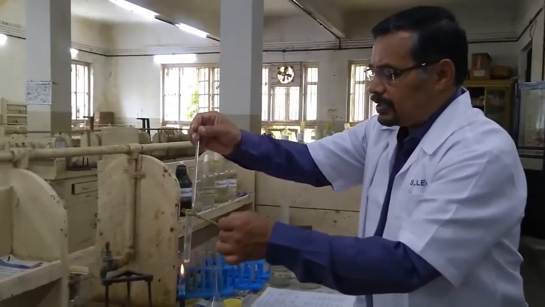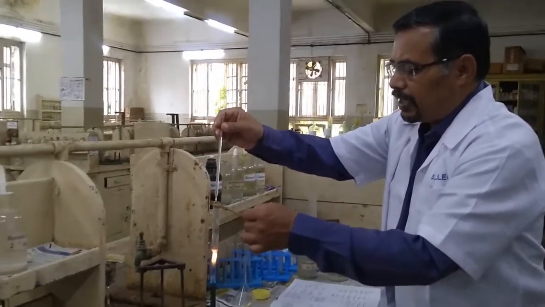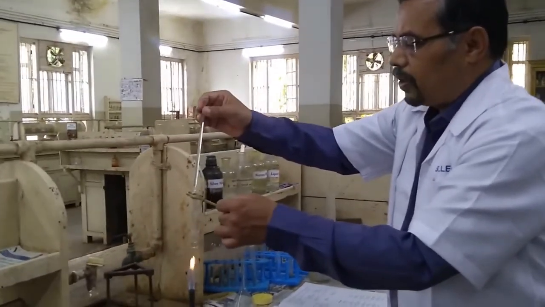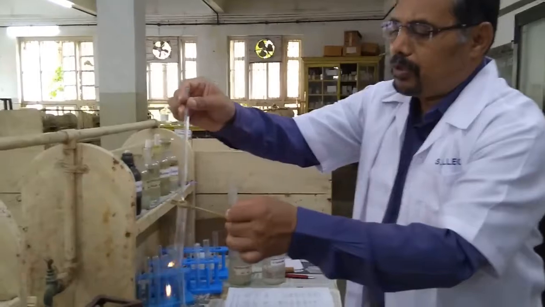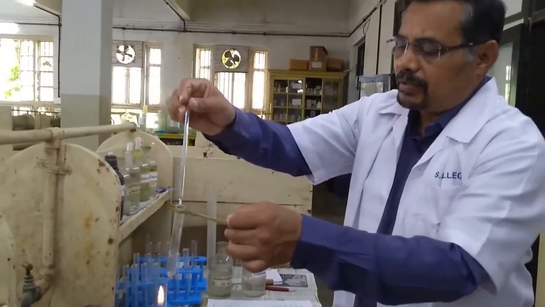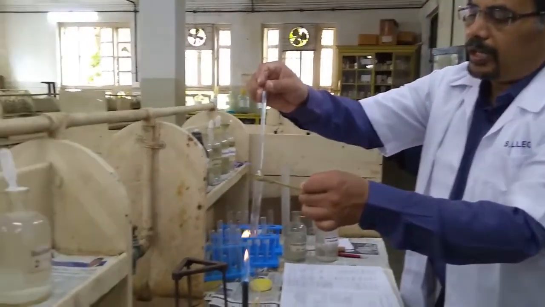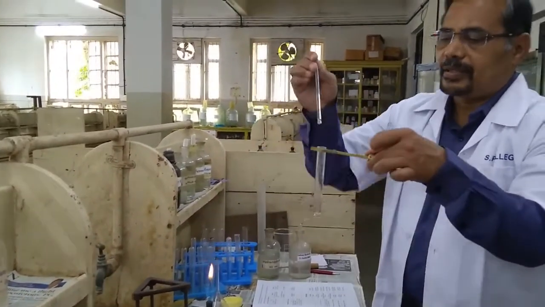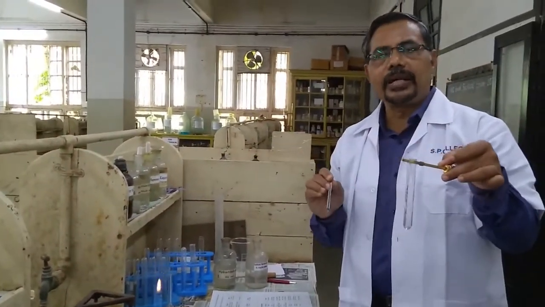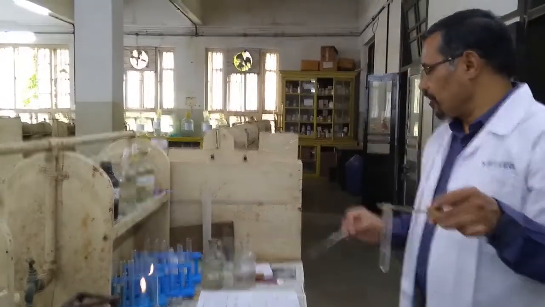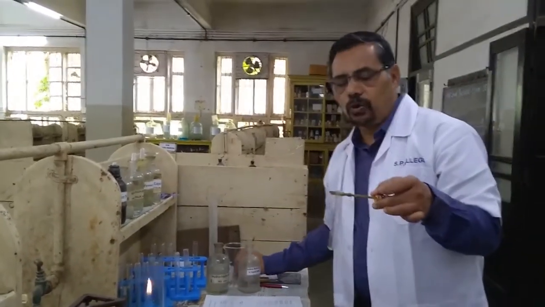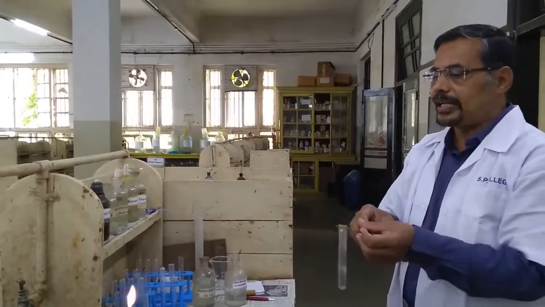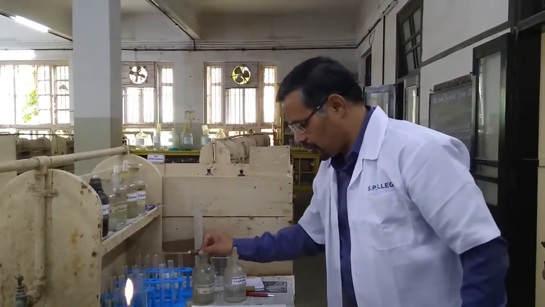I will heat slightly, so you can easily see the formation of ammonium chloride vapors. So the ammonium chloride substance is formed. It is a colorless gas. So that also indicates the presence of NH3 gas or NH4 plus radical in the given mixture.